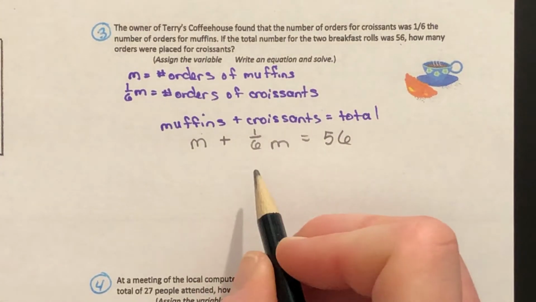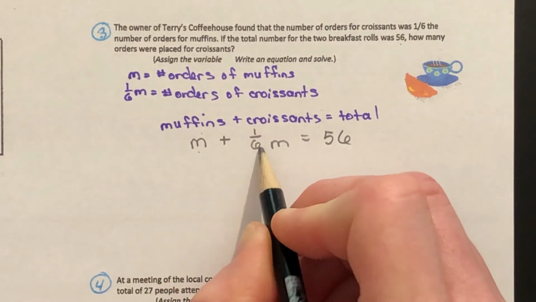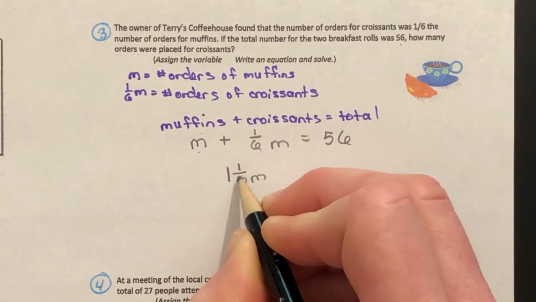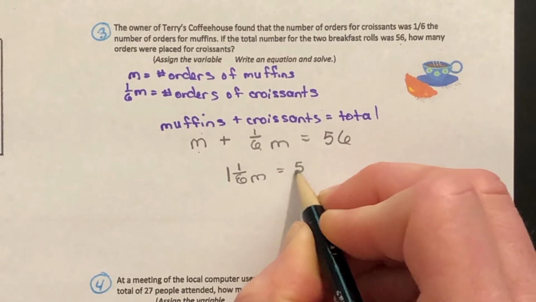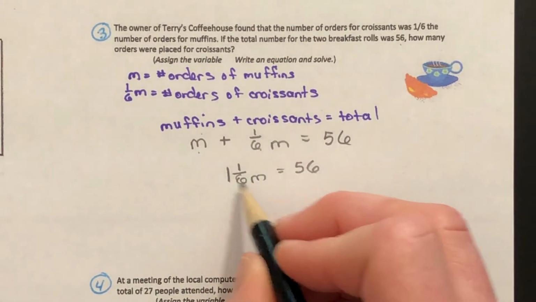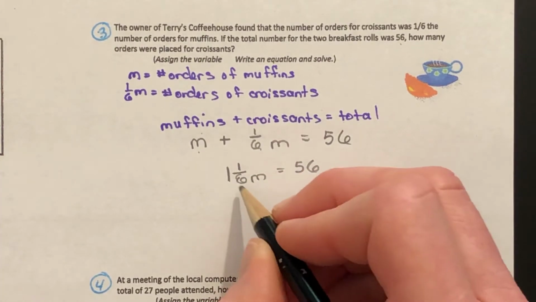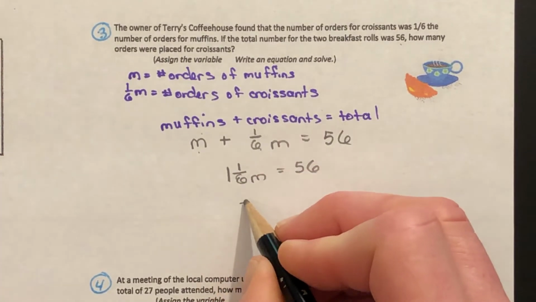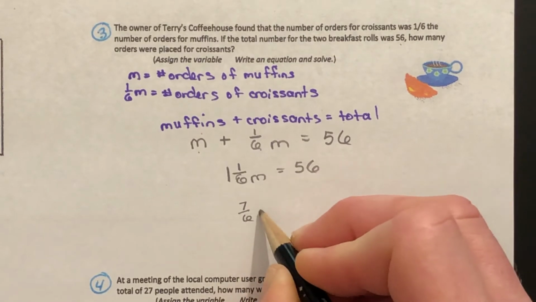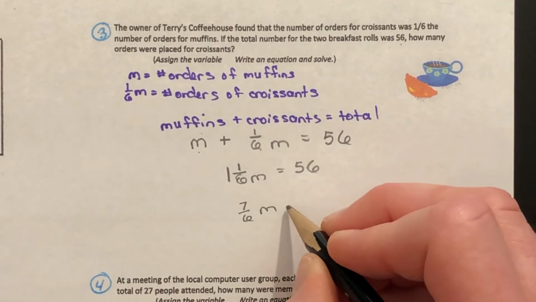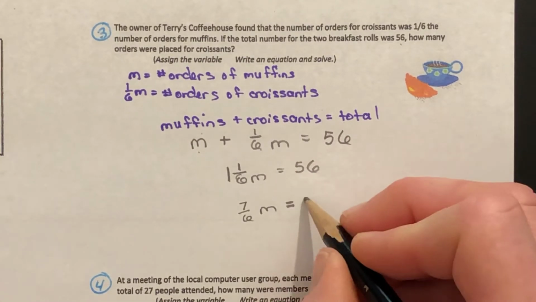The first thing I'll do is combine like terms. M plus 1/6 M is 1 and 1/6 M. I will convert that to an improper fraction. There are several different ways to go about that. This is the way I'm going to do it. There are many, many other ways that you can do this.